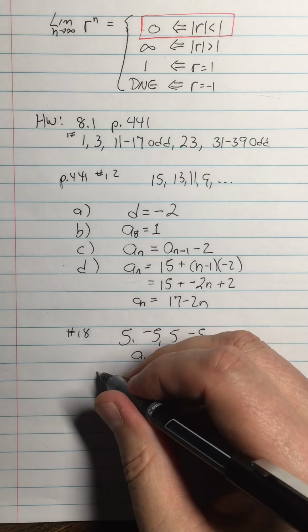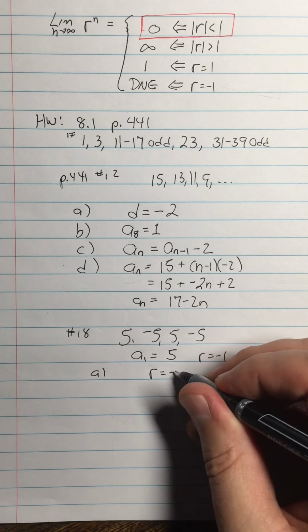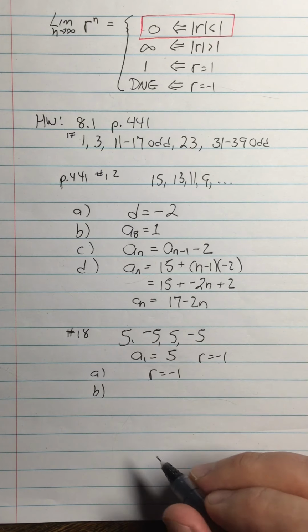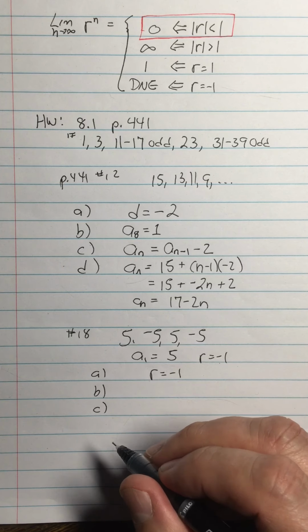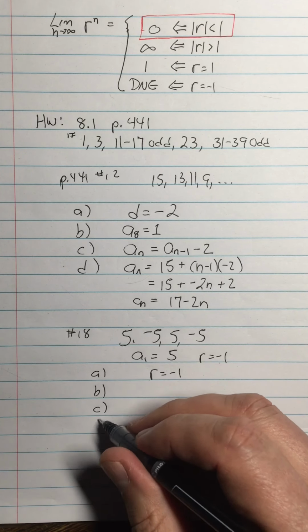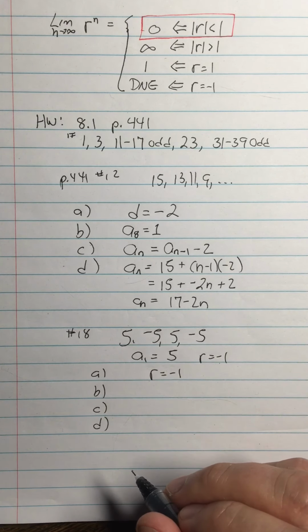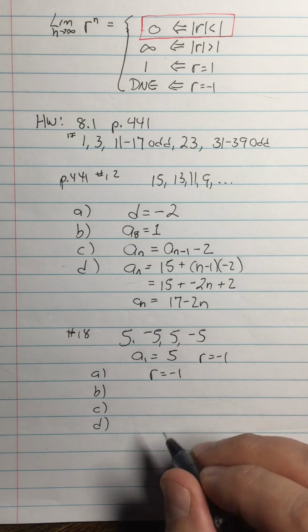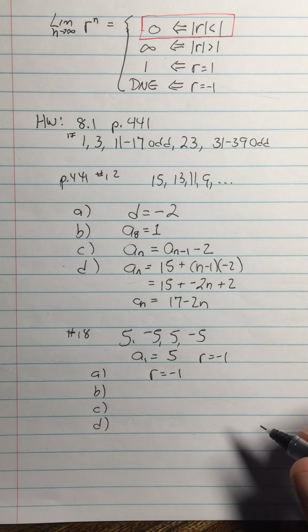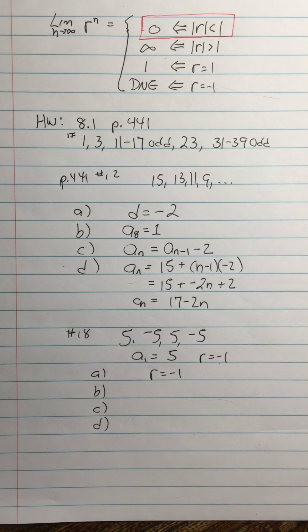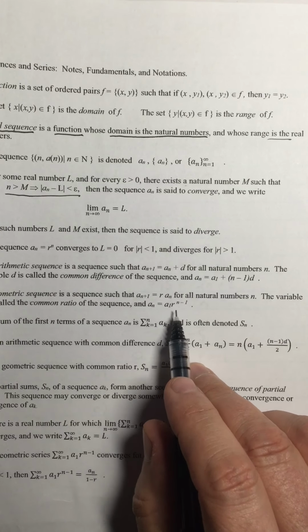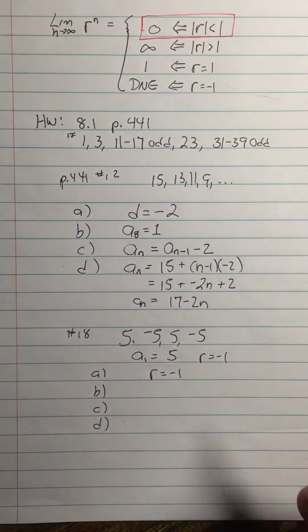Okay, so part A says what is the common ratio? So we're going to say r equals negative 1. Part B says, what is the ninth term? I find it easier, especially for the ninth term, not to sit here and count it out. If I have the explicit rule for the nth term, which is part D, then it'll be easy for me to get the ninth term. So for the explicit rule, a sub n equals a sub 1 times r to the n minus 1. Don't forget the minus 1 up there.